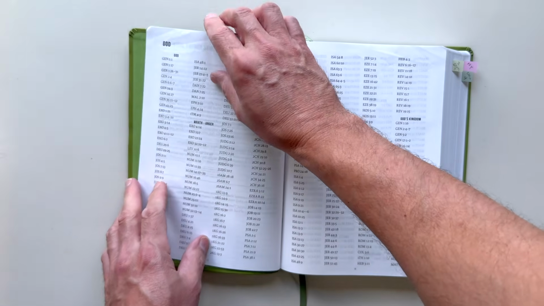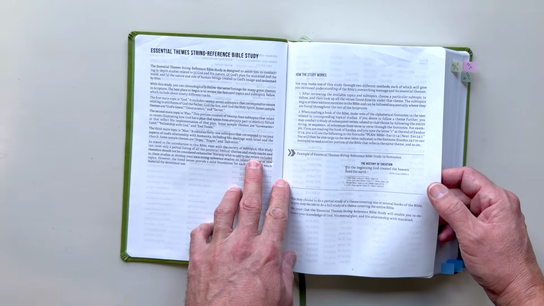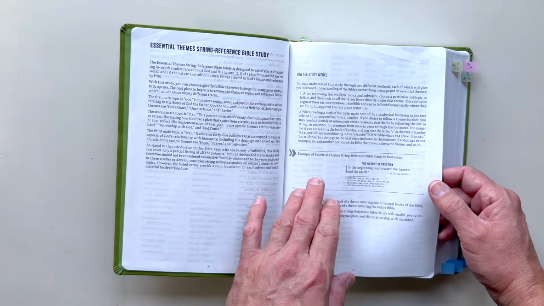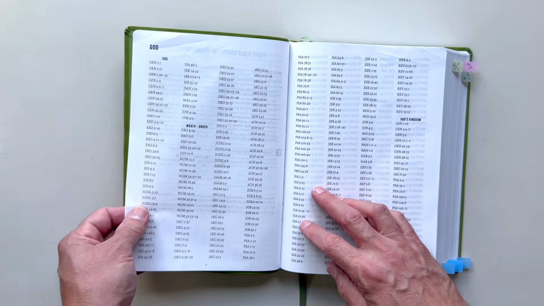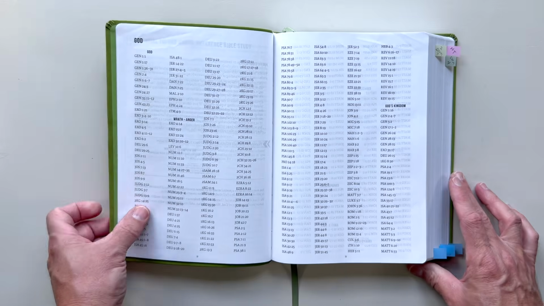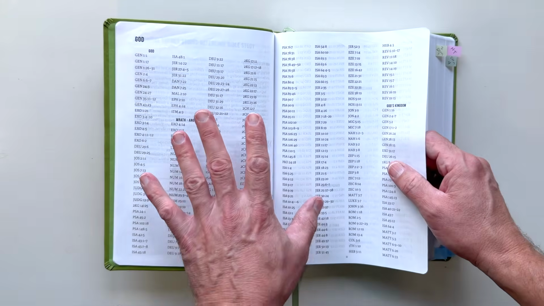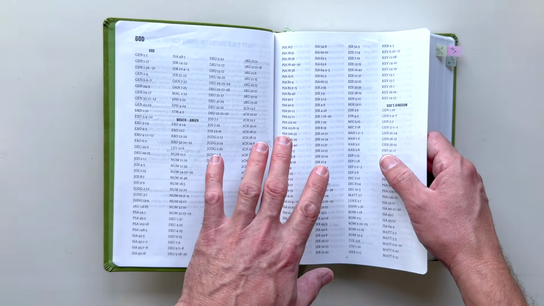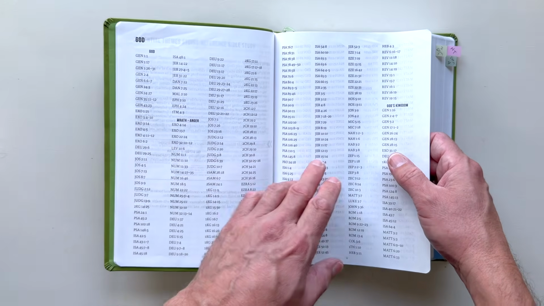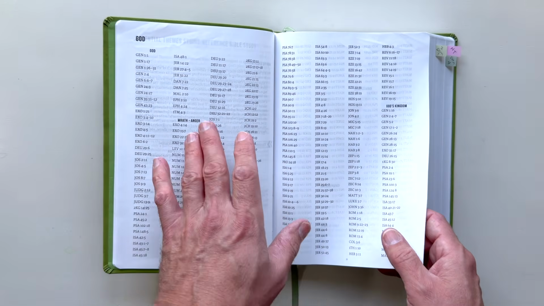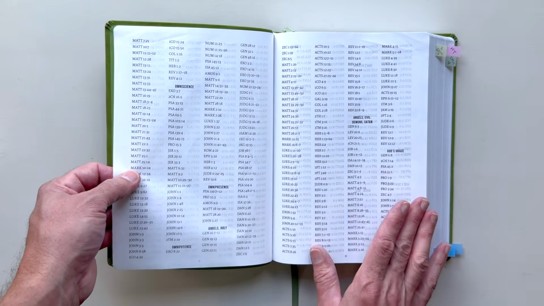Here, let me explain this to you while we're right here. They have a study. They call it how the study works, but it's kind of like a type of Thompson Chain Reference Bible. What they do is they give you some topics here. They have three main themes: God, plan, and man. Within each one, they have these different topics. Now, these topics are not in alphabetical order. I don't know what the order is. You can kind of see they're not in alphabetical order.